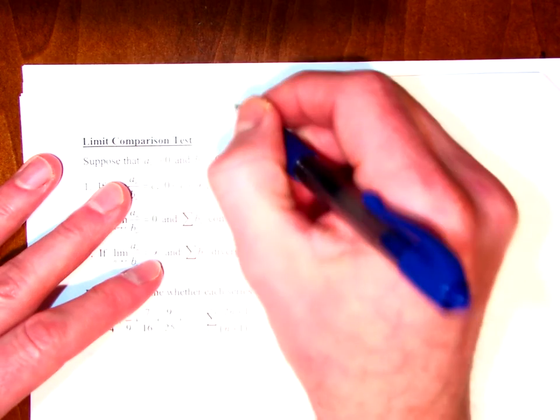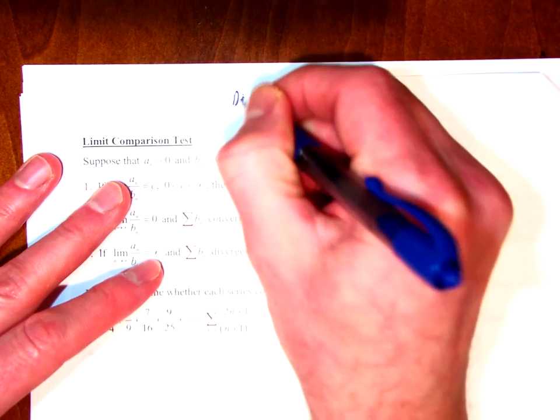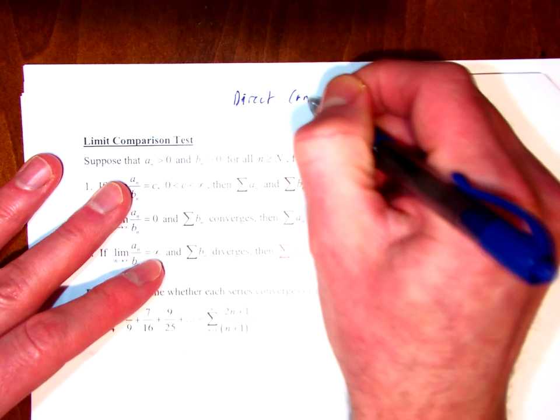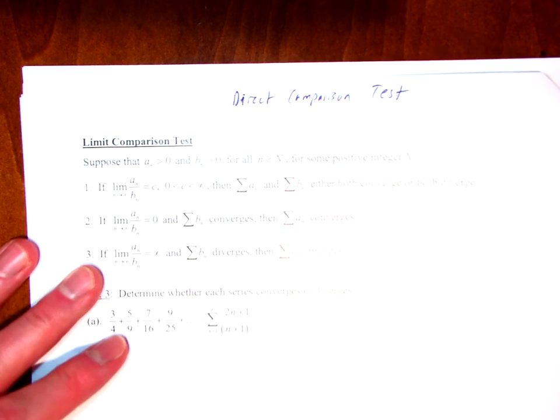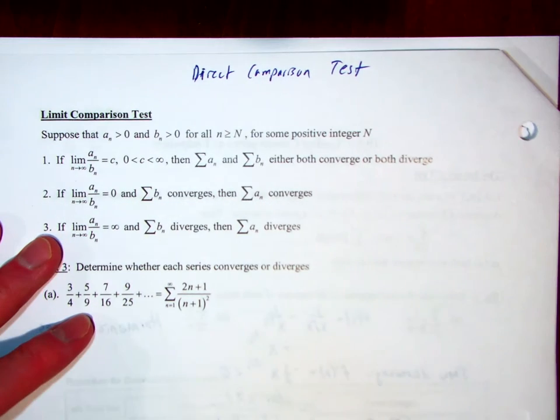Actually, hold on a second. Let me do a quick reminder on the top here. The direct comparison test. Give me a second to focus.